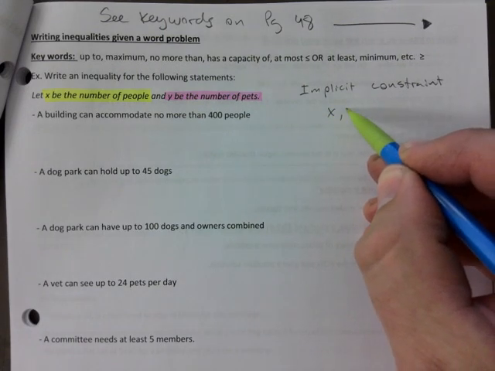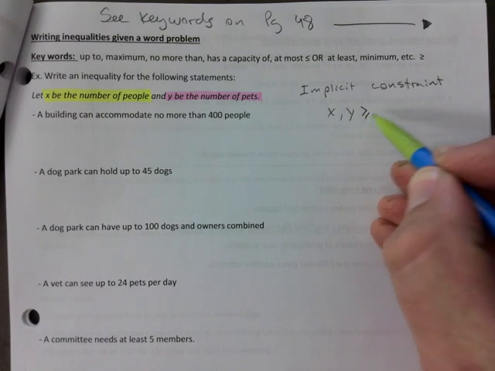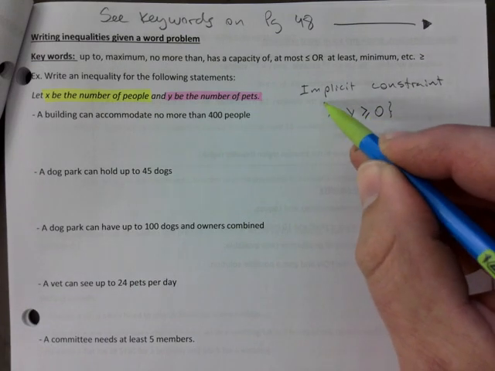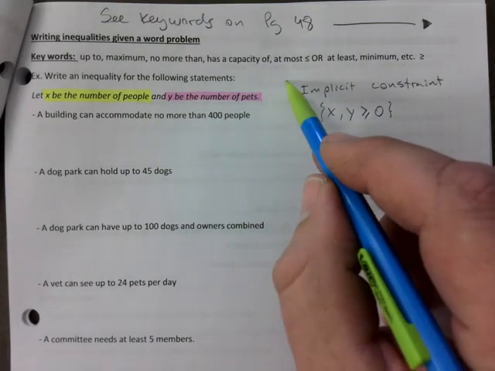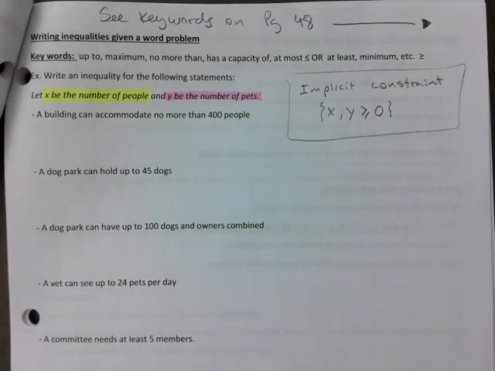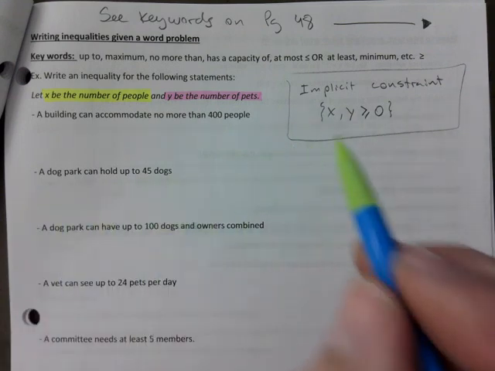X as well as Y have to be greater than or equal to 0, especially if you're thinking people and pets, right? You can't have negative. It's not money or anything else, so we'll just go with that. So this is a given. It's just implied, but we're actually stating it. I might ask you to state it.